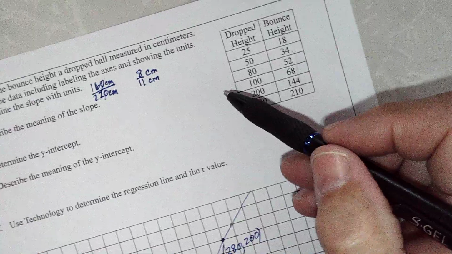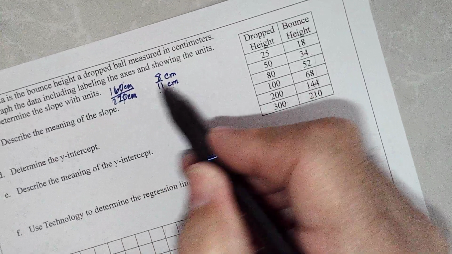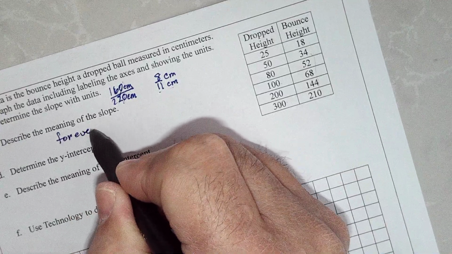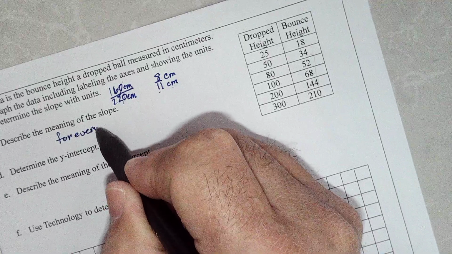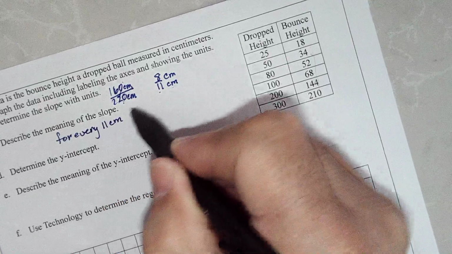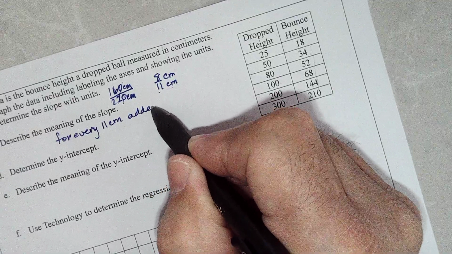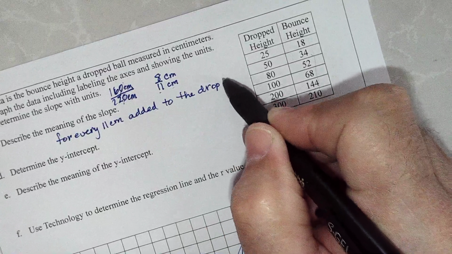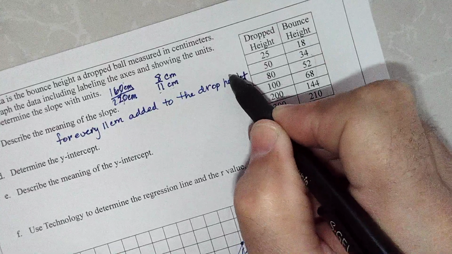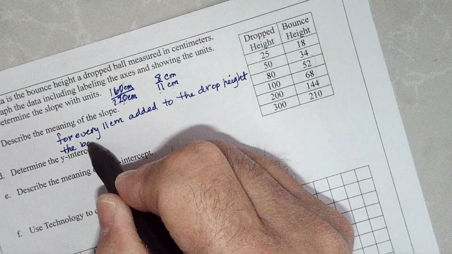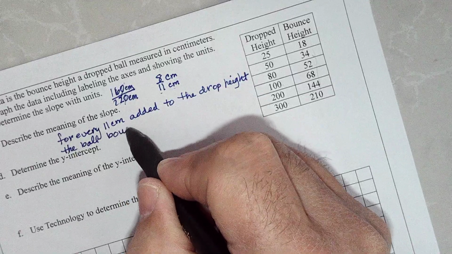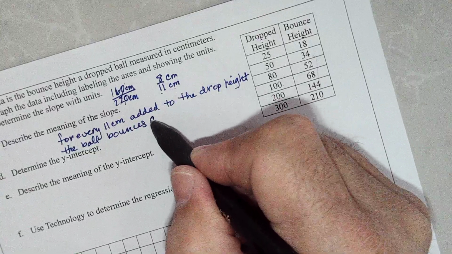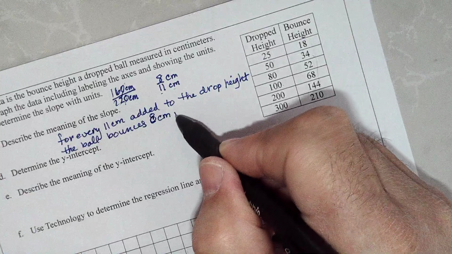So the meaning of this is for every 11 centimeters added to the drop height, the ball bounces 8 centimeters more.